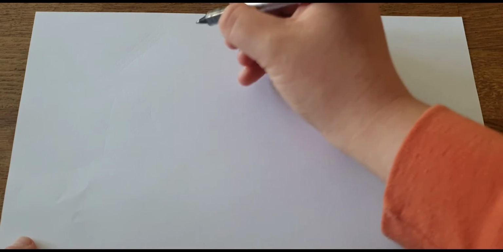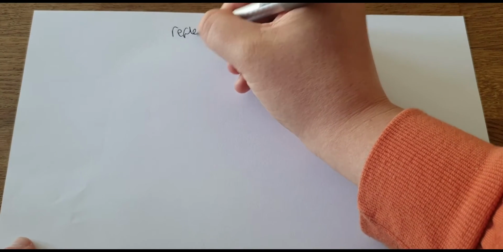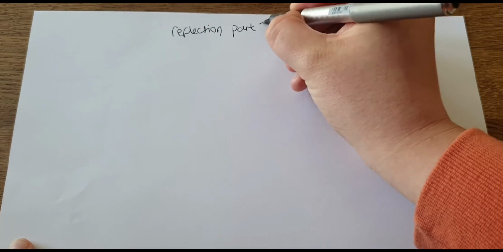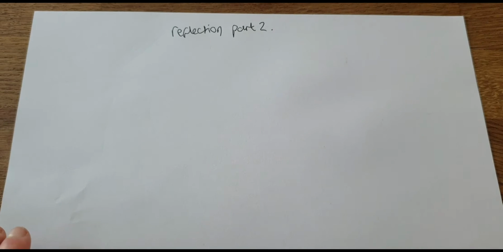So I'll just write up here, reflection part 2. I've just realised I need a ruler and I don't have one, but I'll steal something else to use.